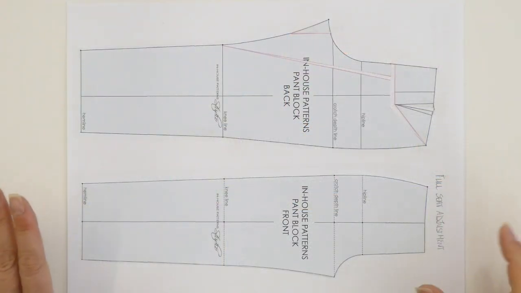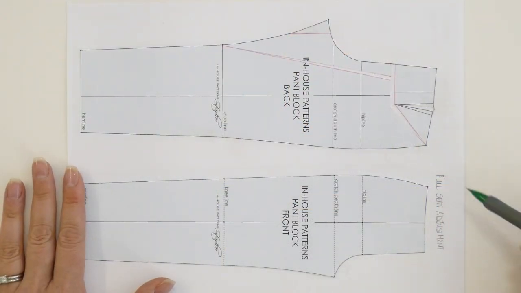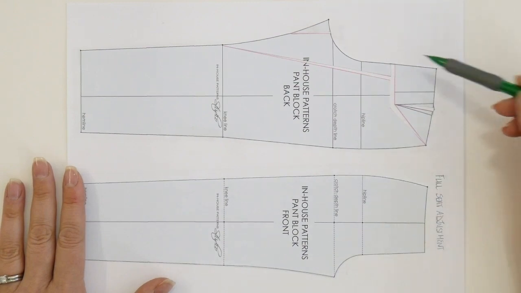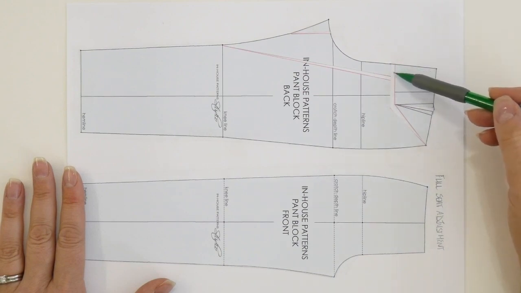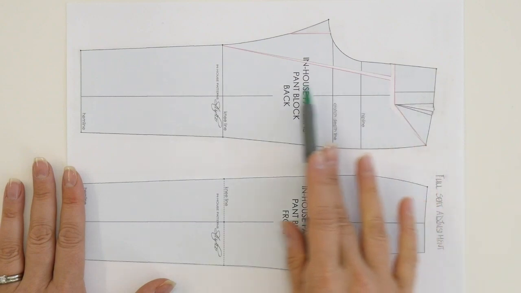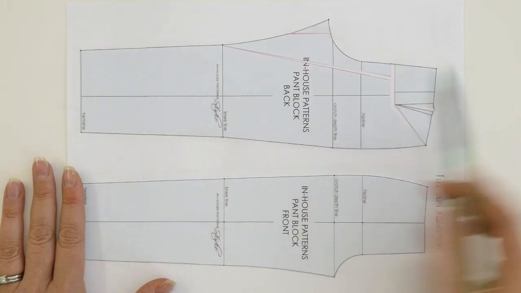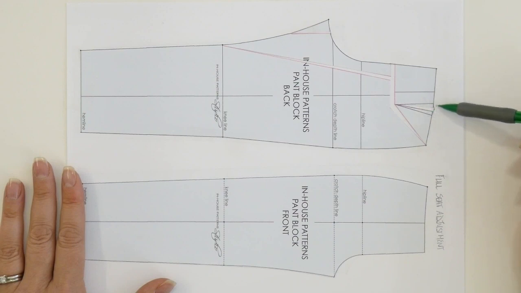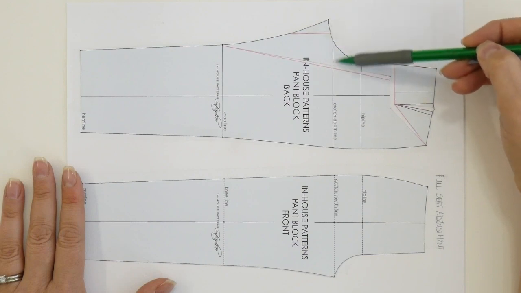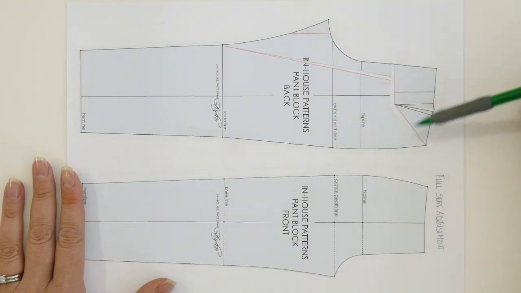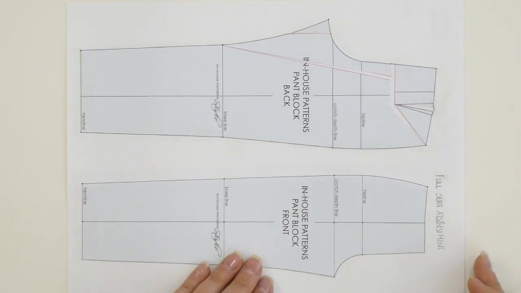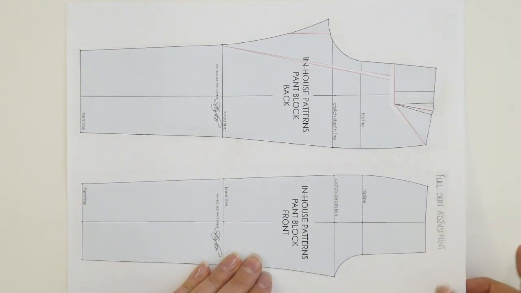Okay, so let's get started with a quick view of what the full seat adjustment looks like after the pattern adjustment is done. You're going to see here that it definitely adds length to the center back area of the pattern, and it also adds width, which you can see in the extra dart volume and the extra width across the thigh, which is what you need to create enough volume to address that full seat.